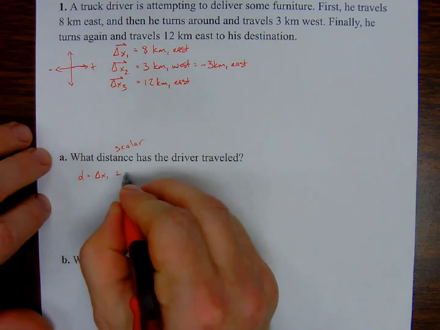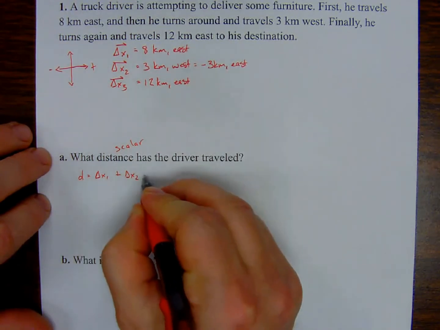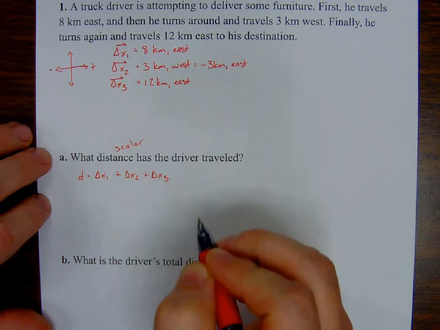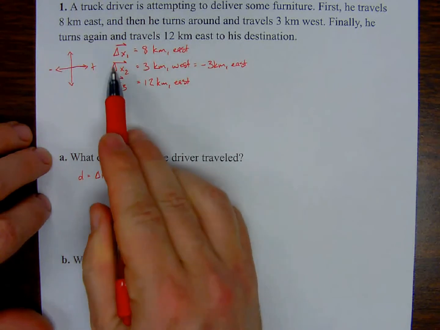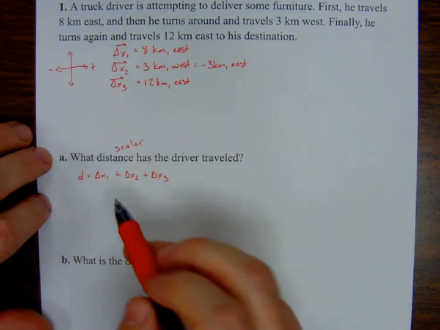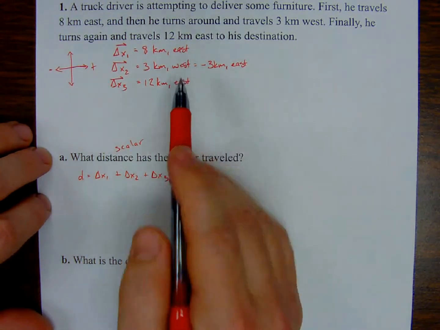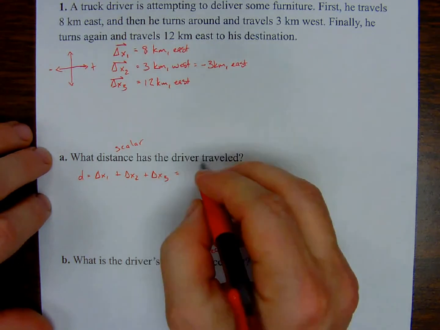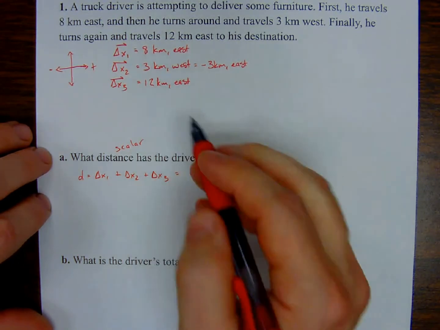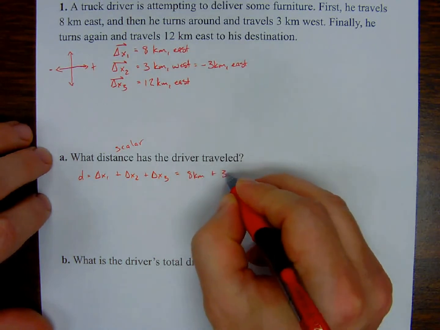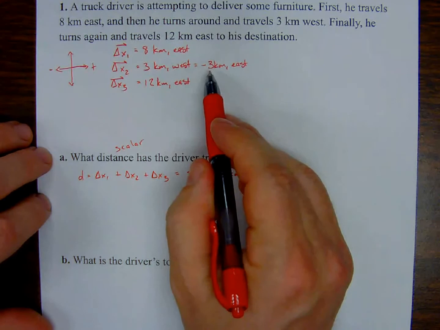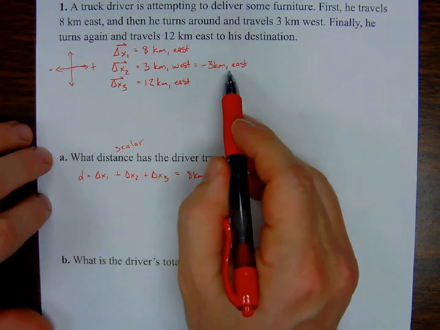So according to the values that I've already identified, it is going to be 8 kilometers plus 3 kilometers. Again, not the negative 3 kilometers because we're not taking direction into consideration, just the kilometers. And then 12 kilometers. Add those together, we come up with 23 kilometers. That is the total distance traveled.